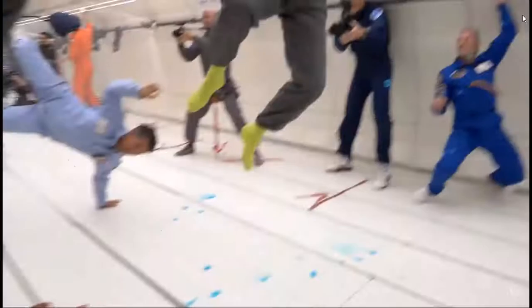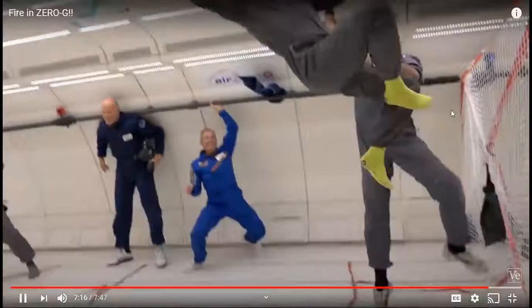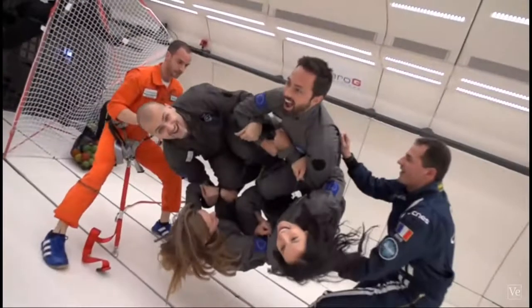Being weightless was an unforgettable experience, but maybe my favorite part was how it challenged my intuition. And that's the reason we need to do research in zero-G.